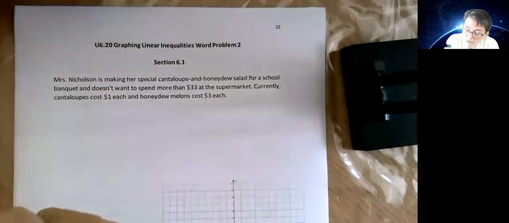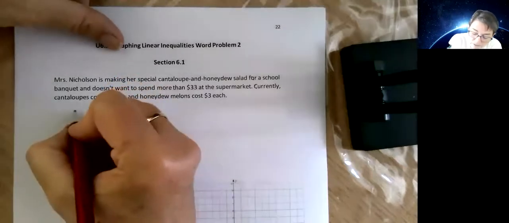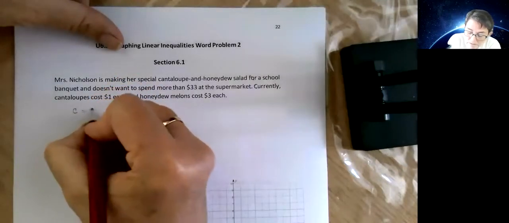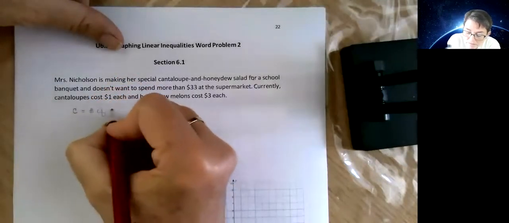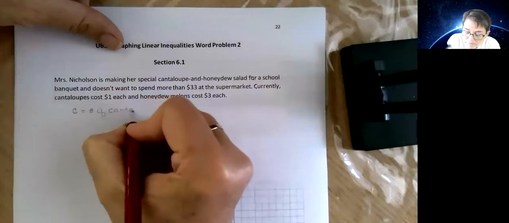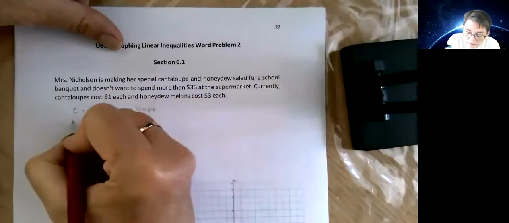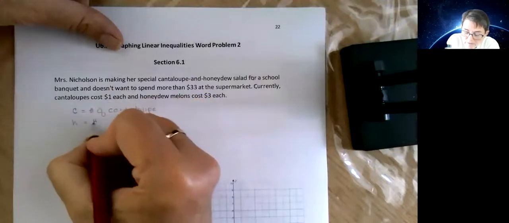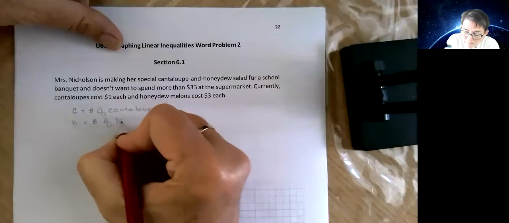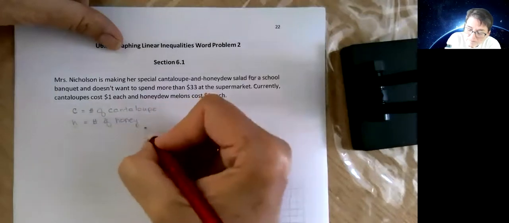So I'm going to do it like I did before. I'm going to go cantaloupe, and each member of honeydew.